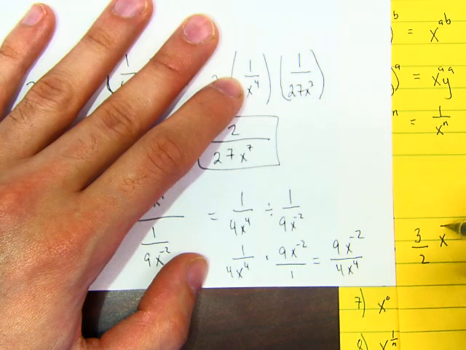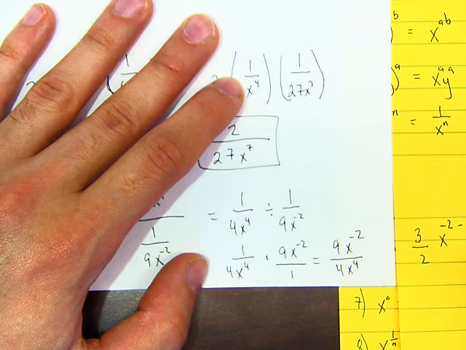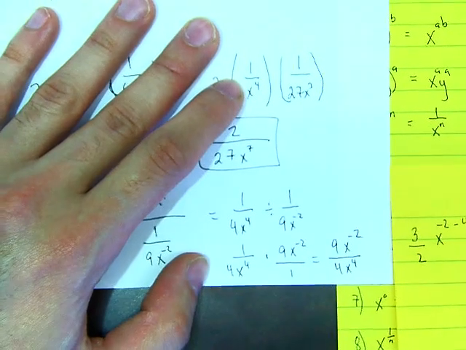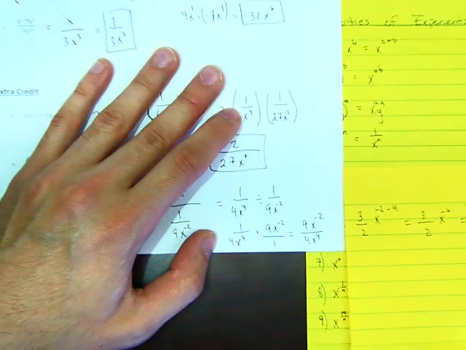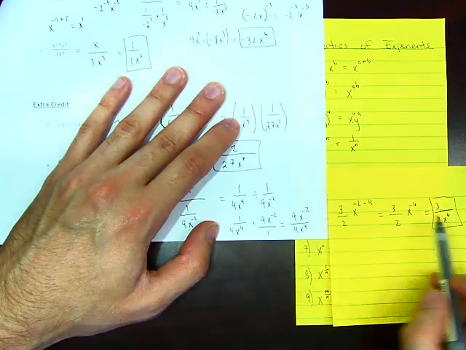And then this is x to the minus 2 minus 4, which is 3 over 2 x to the minus 6, which is 3 over 2 x to the 6. Okay. And this will be the final answer for the extra credit right down here.